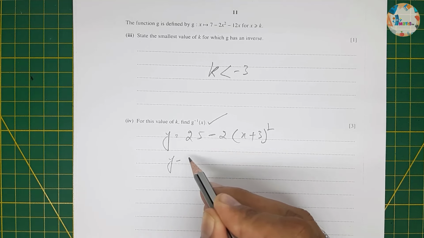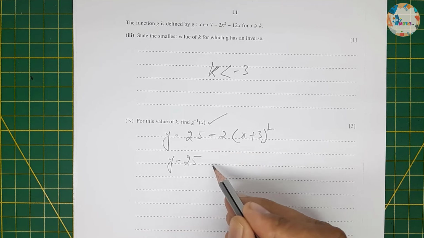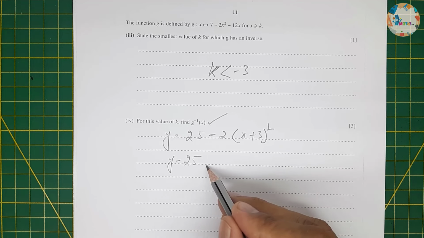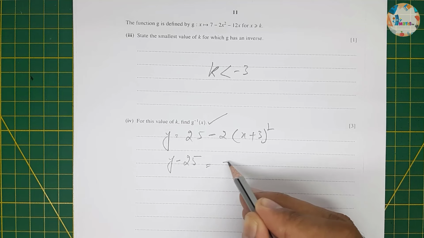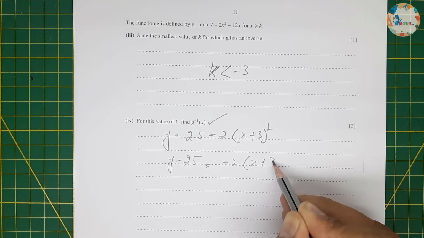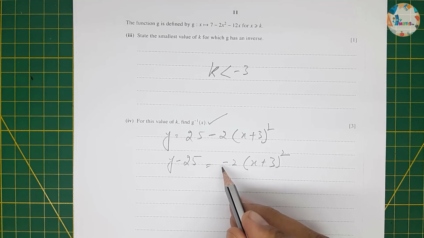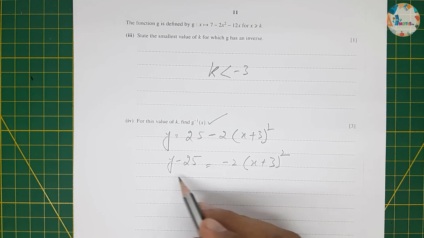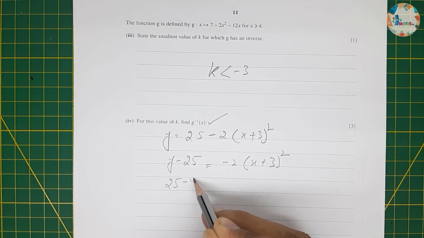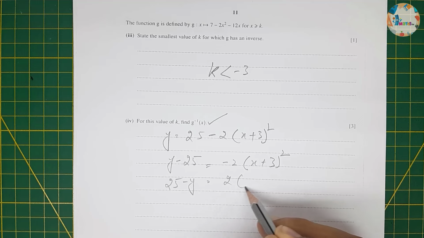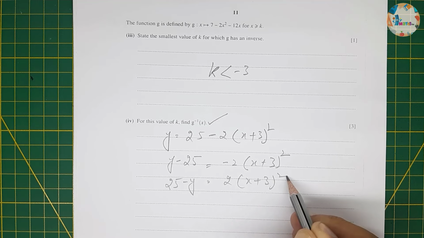So y minus 25 will be equal to minus 2 into x plus 3 squared. Now minus we can shift to this side, basically changing sign. So it will be 25 minus y is equal to 2 into x plus 3 squared.